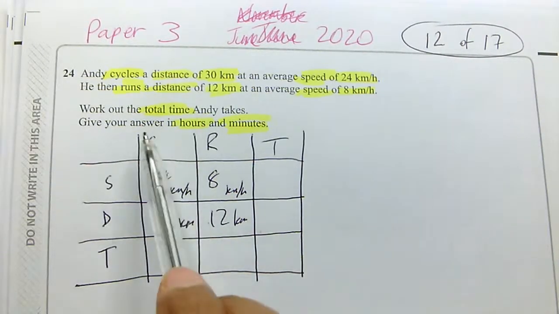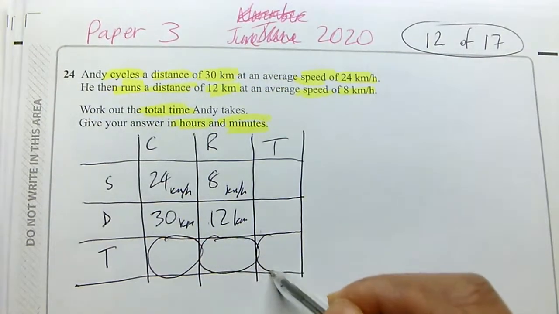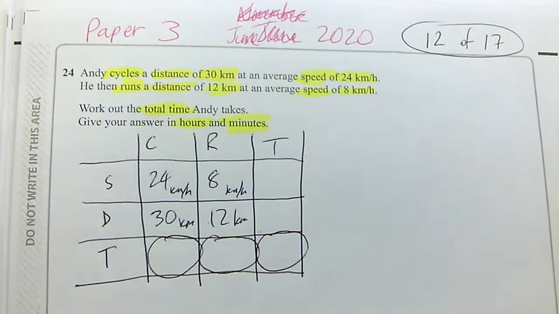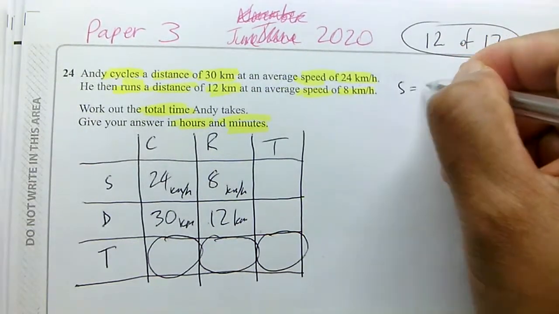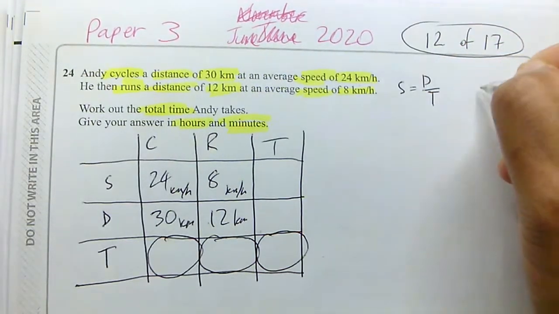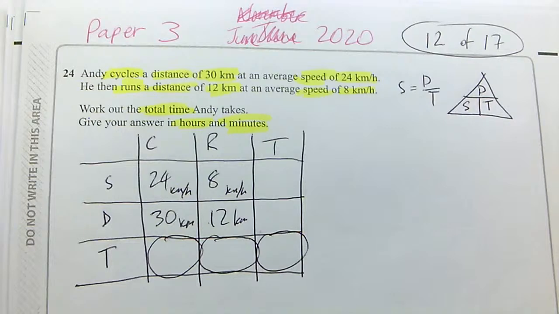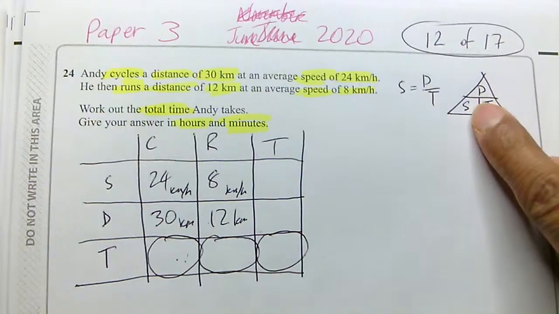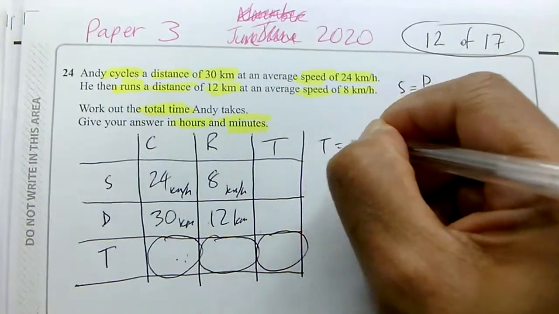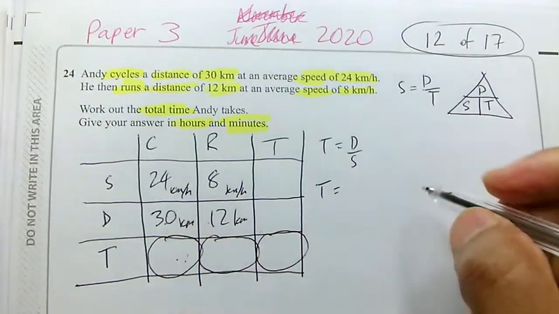Okay, so we want to work out the total time. So we need the time here and the time here, and then we just add them to work out the total time. Okay, so we've got our units here as well, in case you forget the formula. Speed equals distance divided by time. Turning into our formula mountain, speed, distance is at the top, and time is at the bottom. And so here we're working out time, cover time, we've got distance divided by speed, time equals distance divided by speed. So we're going to have 30 divided by 24.